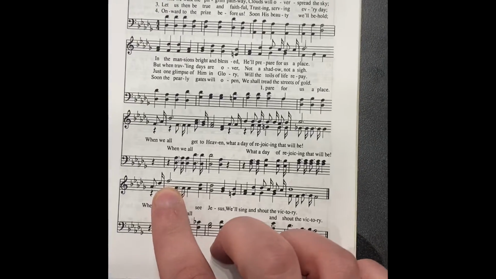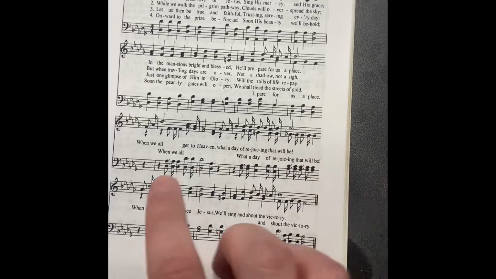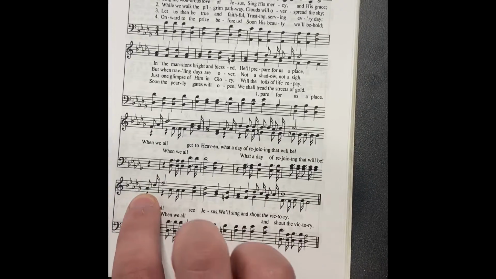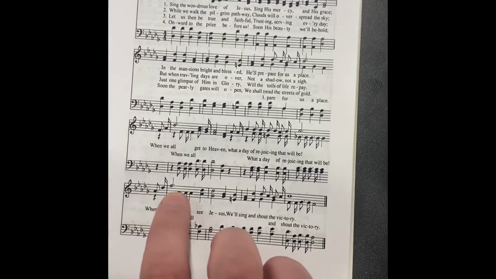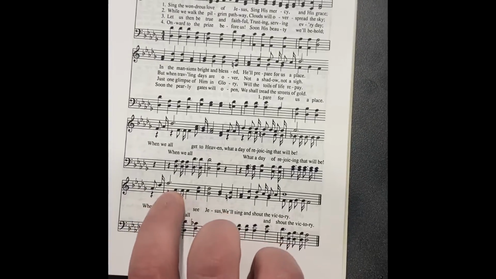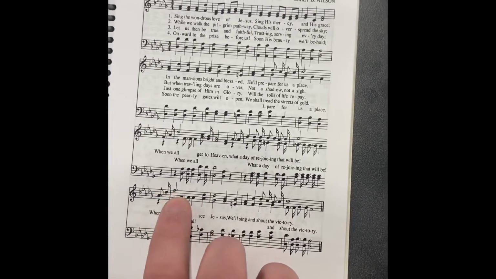So here's something important. Again, remember I said whenever you find a hold, find your next downbeat. So even though these are the next notes, we're not going to run into these notes. We're going to run it into this downbeat here. We want to end it on the F, not on the A flat or the D flat here. We're looking for the next downbeat.